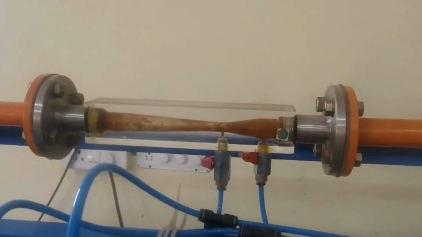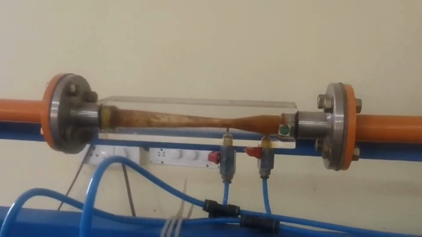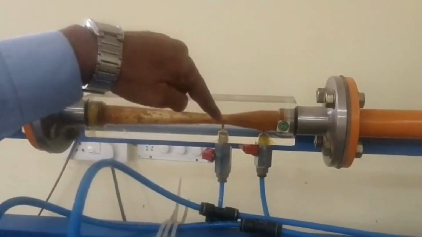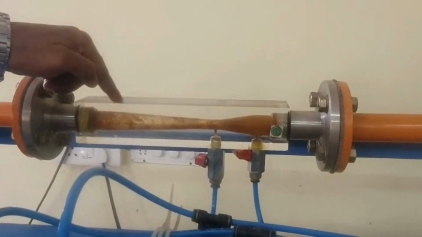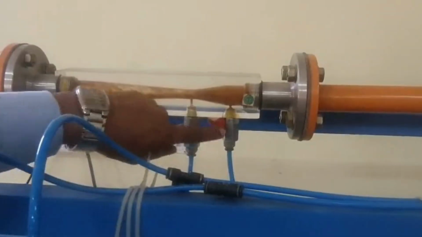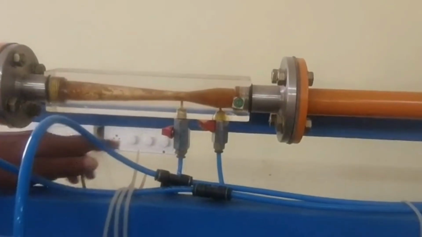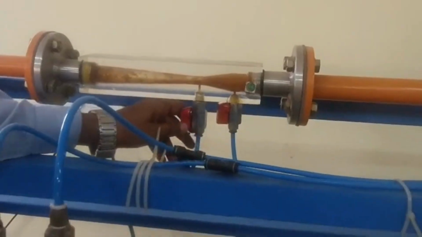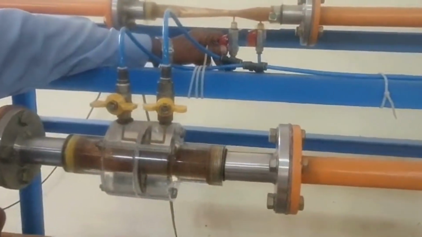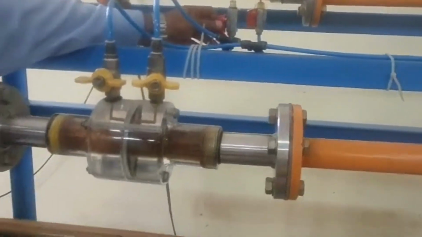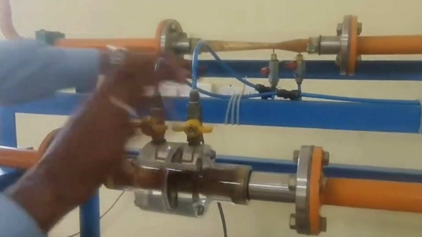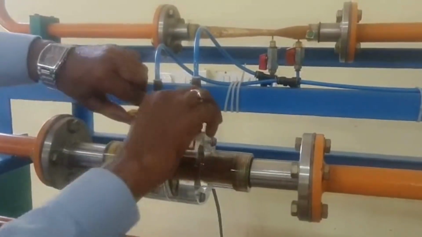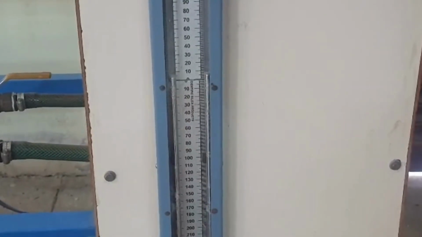So this is the Venturimeter. Initially we have a convergent zone, this is the throat, and this is the divergent part. Before commencing the experiment, the Venturimeter pressure valve should be open. Meanwhile, the orifice meter pressure head valves should be in a closed state. So this is a U-tube manometer.